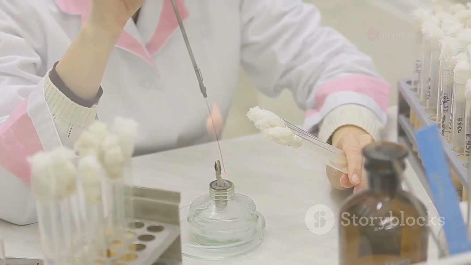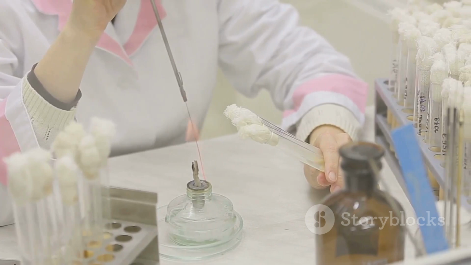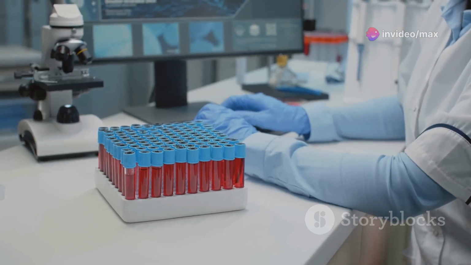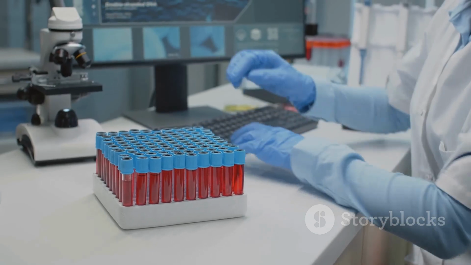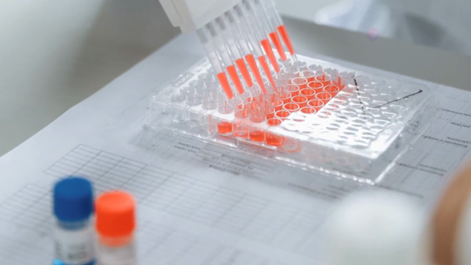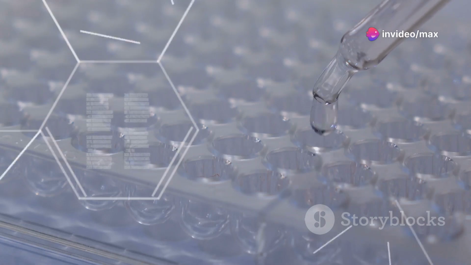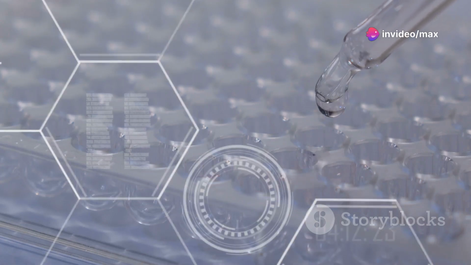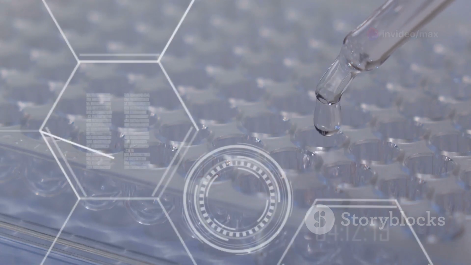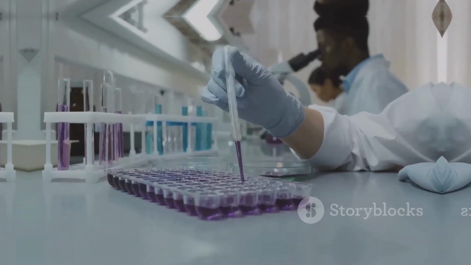Prepare to be amazed by the sandwich ELISA, known for its specificity and sensitivity. Imagine building a sandwich with antibodies and antigens. We use two antibodies recognizing different parts of the antigen. The capture antibody coats the surface, ready to snag the antigen. The antigen binds to the capture antibody, like the first slice of bread. The detection antibody sandwiches the antigen, ensuring specificity.